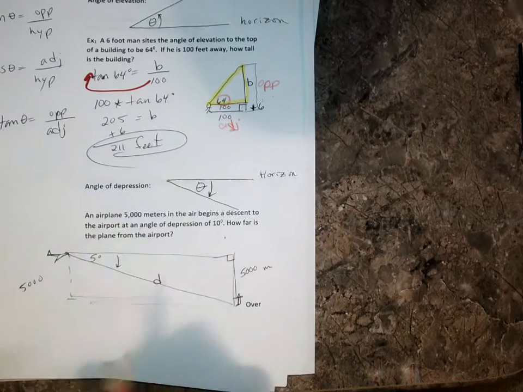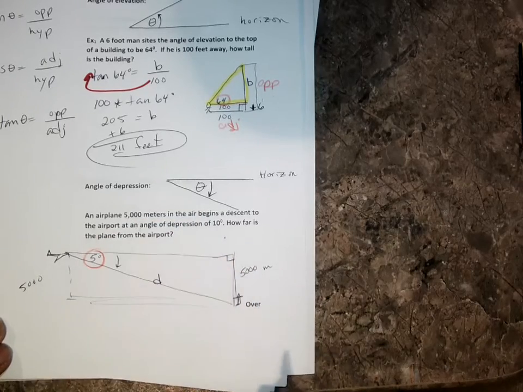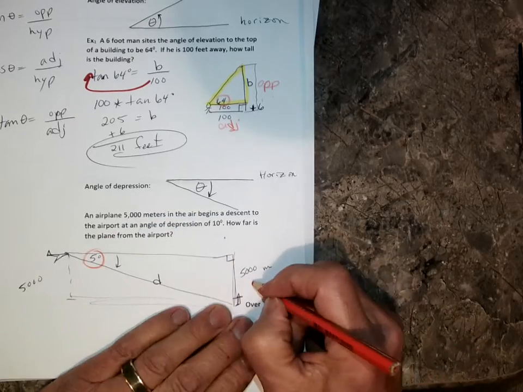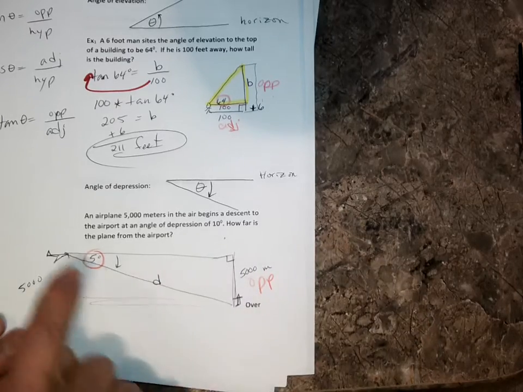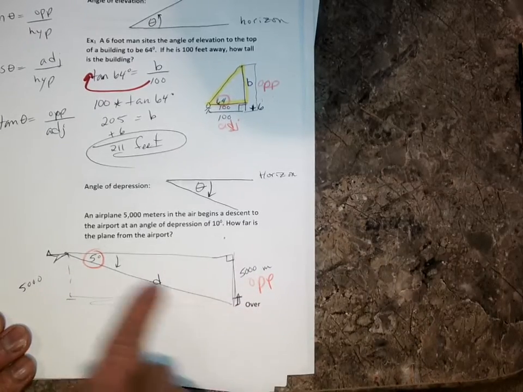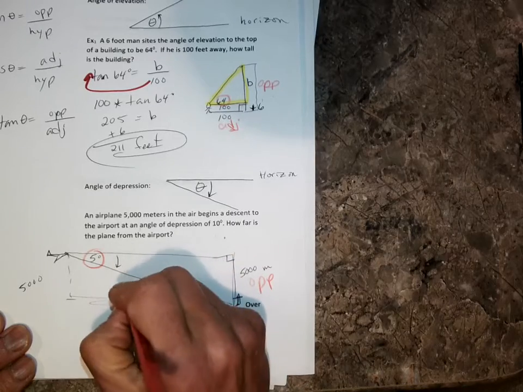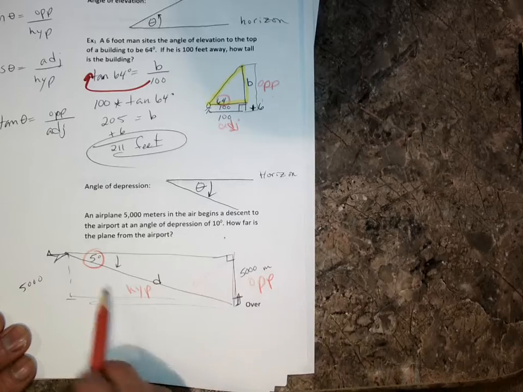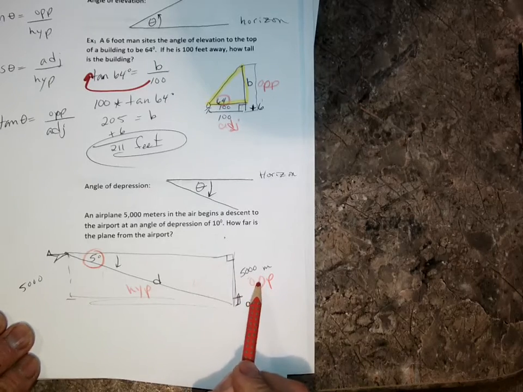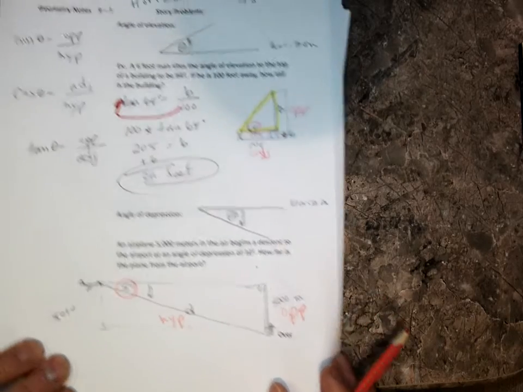Okay, so let's take a look at what we have. From the angle, right there, the 5,000 is directly opposite, right? And what I want to find, D, is the hypotenuse, right? Because it's opposite the 90. So I have the opposite, I want to find the hypotenuse. Which one is it?